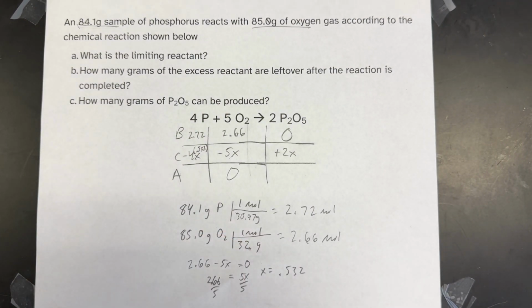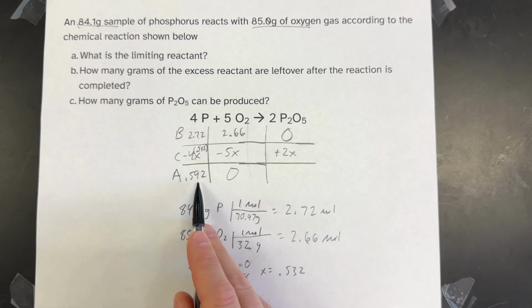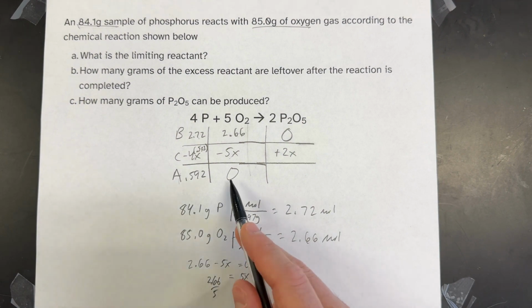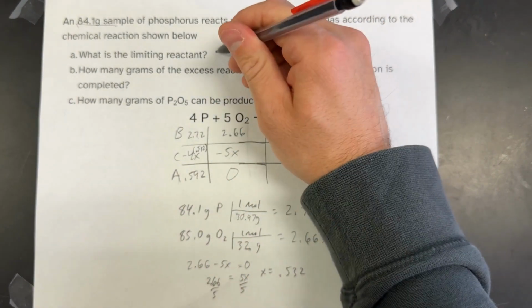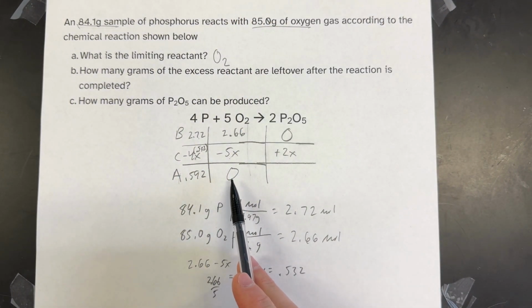So 2.72 minus 4 times 0.532 gives me 0.592. And because this is a positive number, that tells me that I chose the correct limiting reactant of O2. So what is the limiting reactant? I know the limiting reactant is O2 because that's the reactant that went to 0.